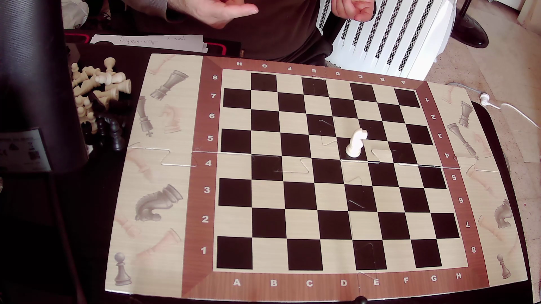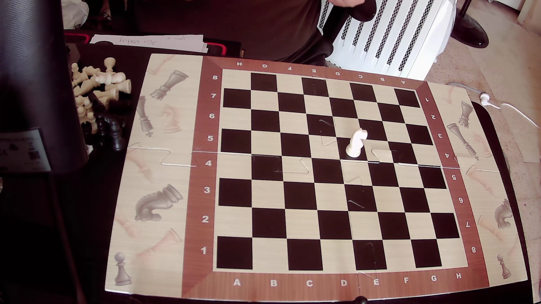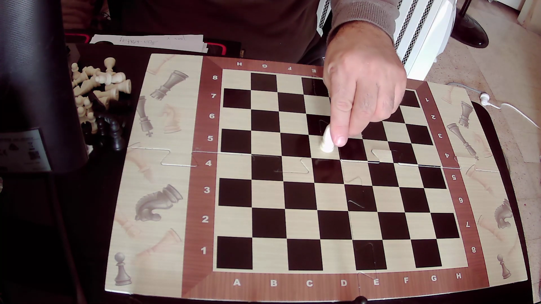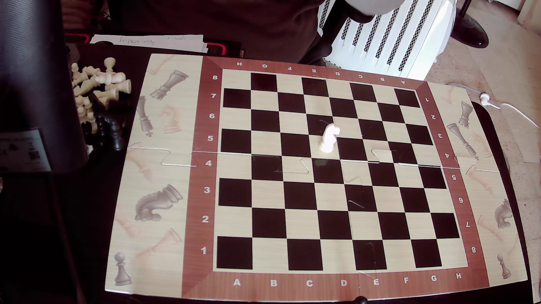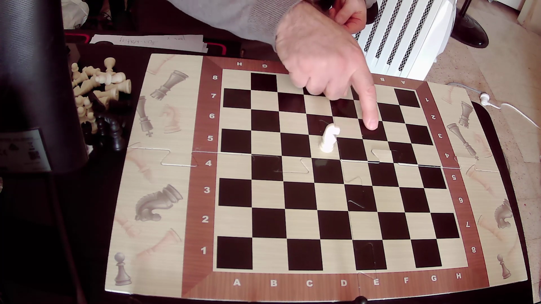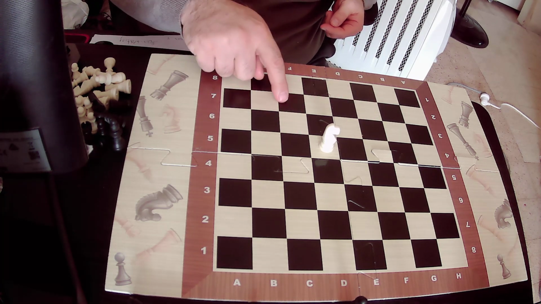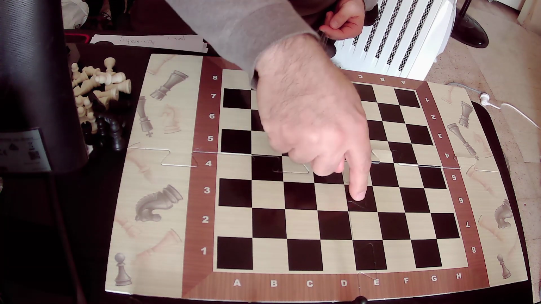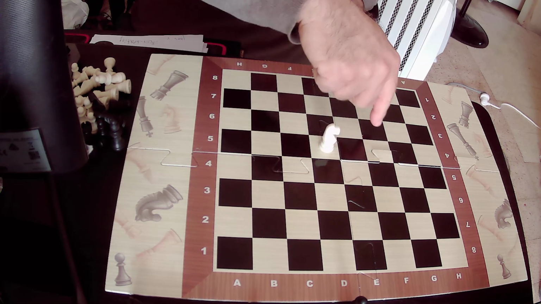So from a black square he moves to a white square. And if, for example, he is on a white square, from that white square he can move to the black squares only. Okay? Here, here, here, here, here, here, here, and here.